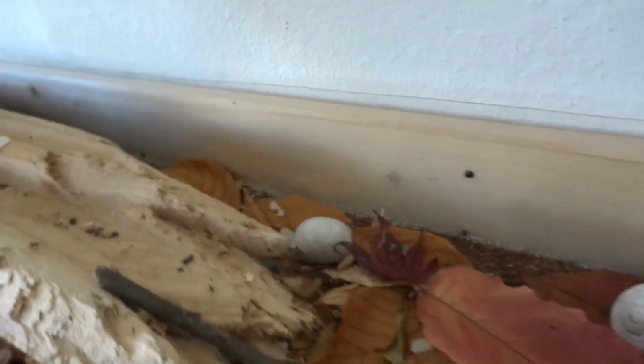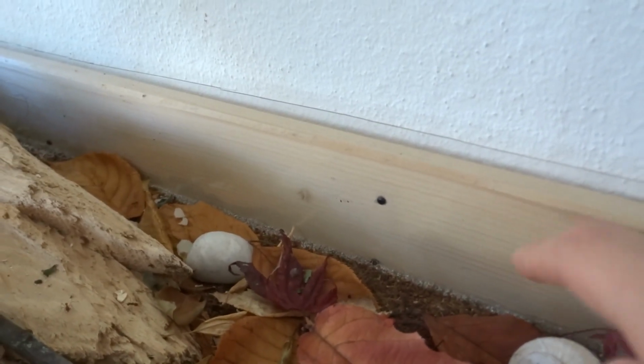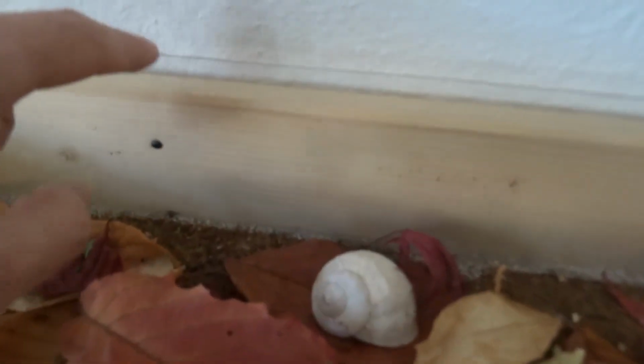I've been asked a lot about how we keep them from escaping. There's pet foil here, and the pet foil is covered with paraffin oil, and that keeps them from escaping. Maybe I'll show it here, you can see it better here. And that keeps them from escaping, but you can see the pet foil is not very high. It's maybe 10 centimeters.